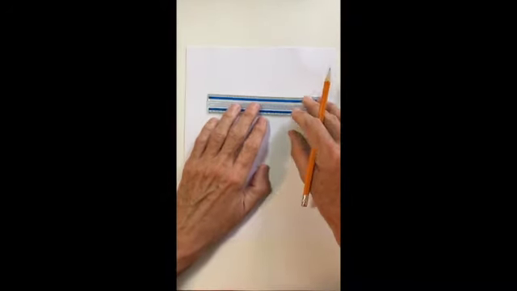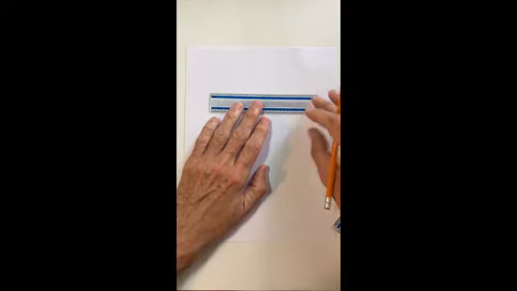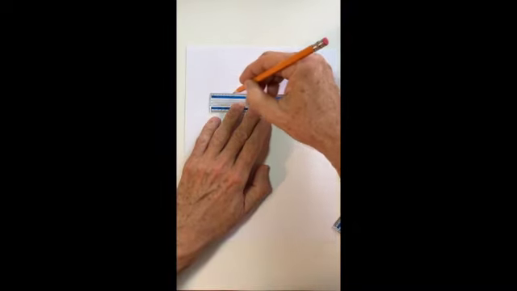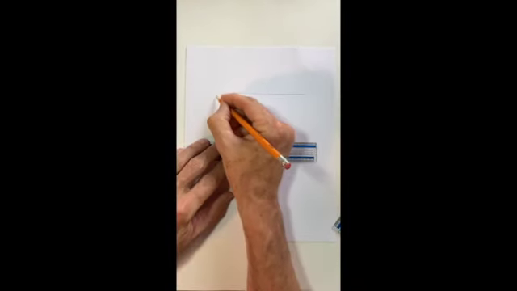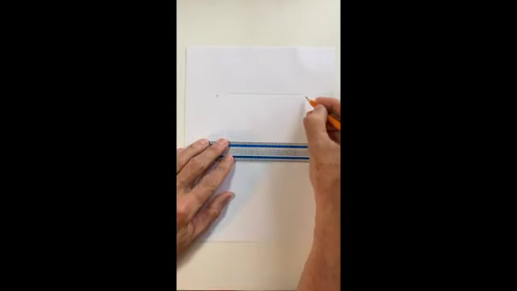Let's begin with looking at how to draw parallel lines using a ruler and a set square. So we'll begin with a line. So this is line AB.